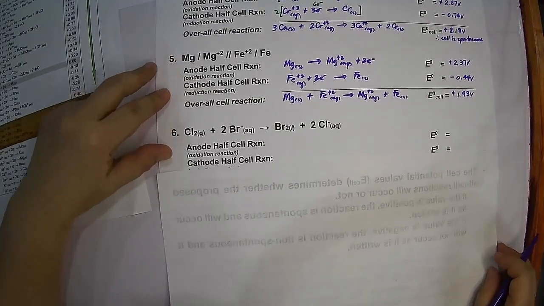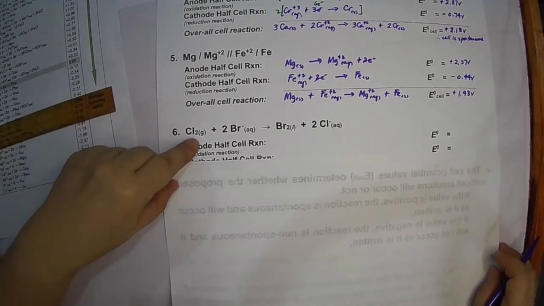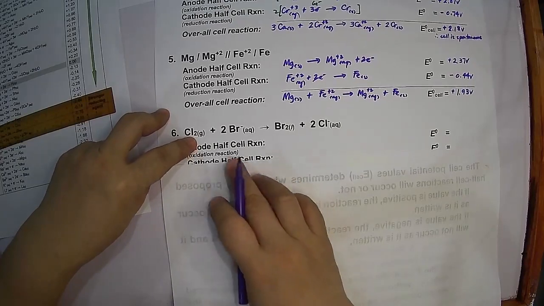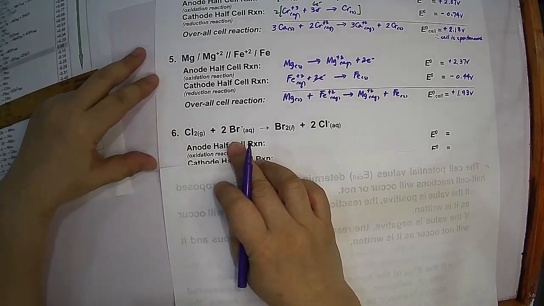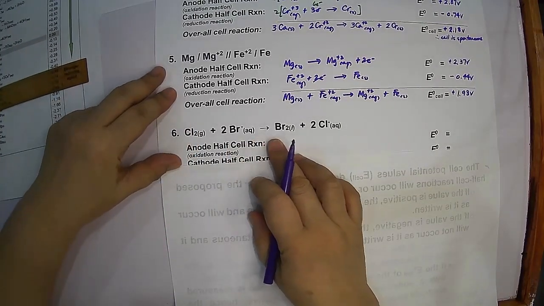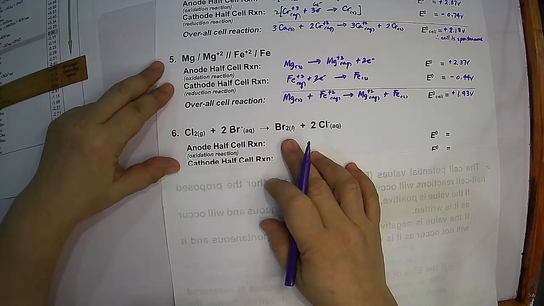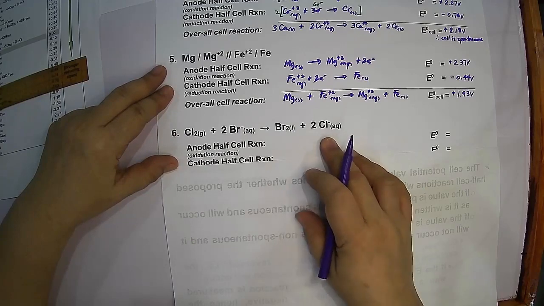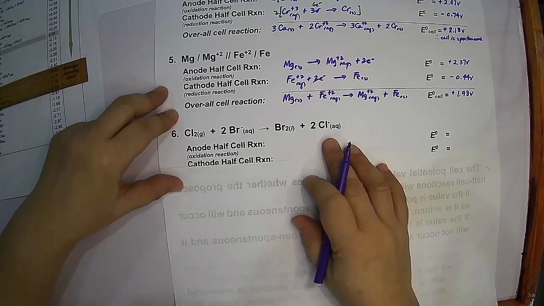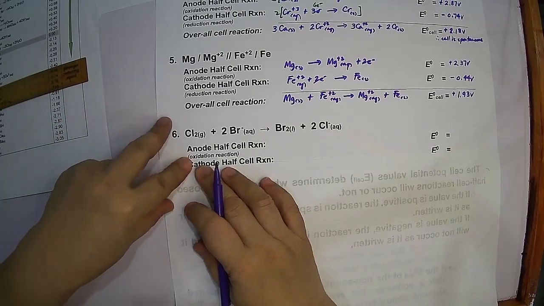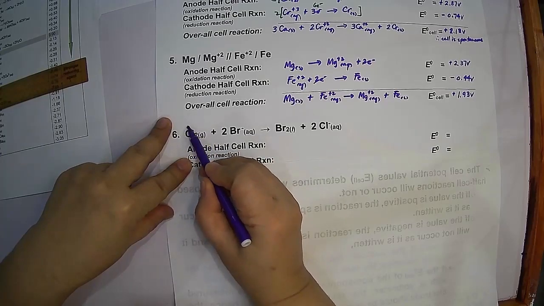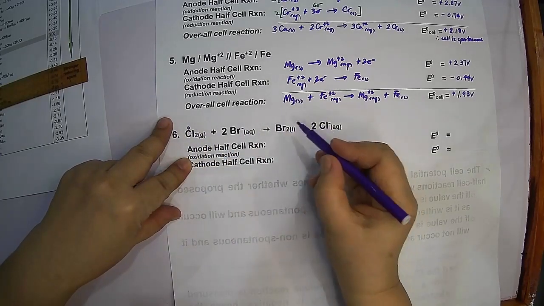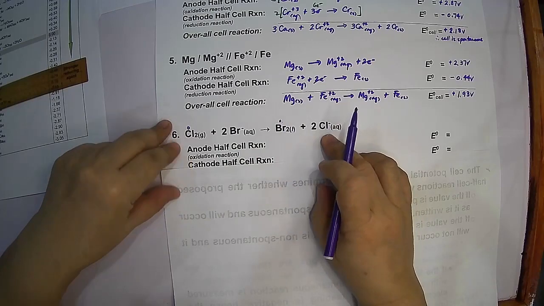Okay, next we have chlorine gas plus 2 bromide ions in aqueous solution, which will give you 1 mole of bromine in liquid state and 2 moles of chloride ion. Again, assigning the oxidation numbers, this is 0 and that is negative 1; 0 in the combined state, and negative 1.